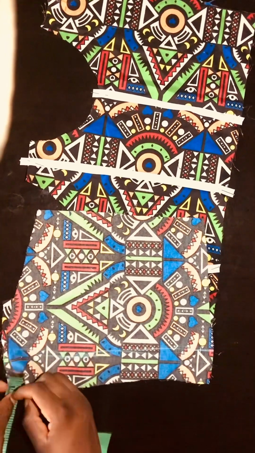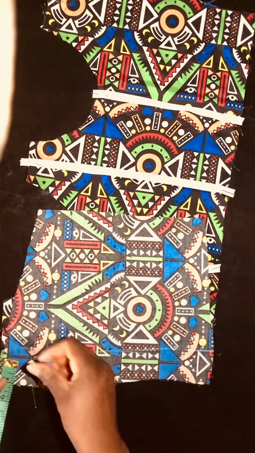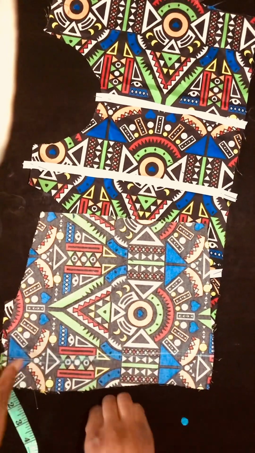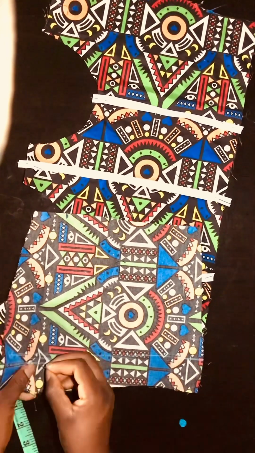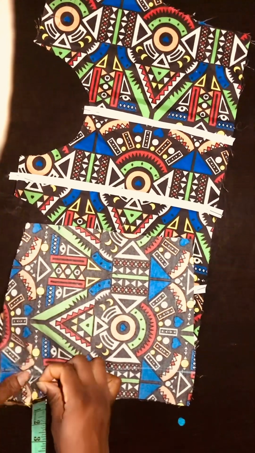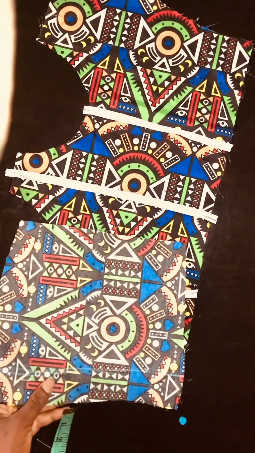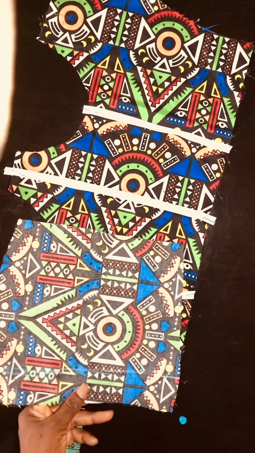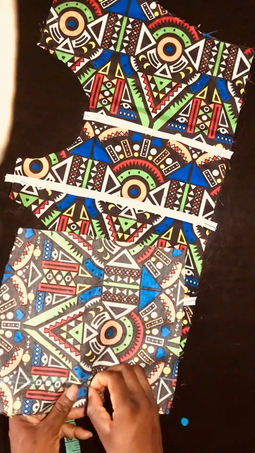So I'll be taking in, remember we took in 1 inch for the allowance. So I'll be taking in 1 inch here for the allowance. I'll be pinning it down. So any allowance you add to your underbust corset, make sure you take that allowance out. If you add 2 inches allowance, make sure you take your 2 inches allowance.